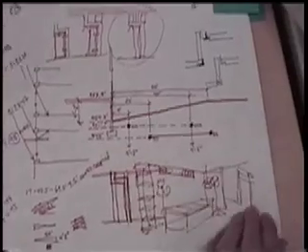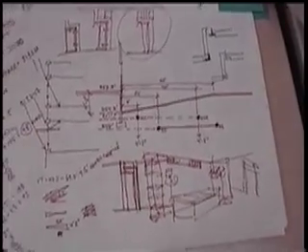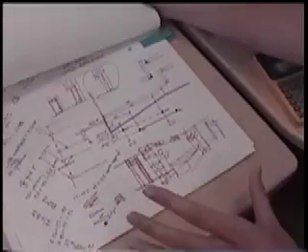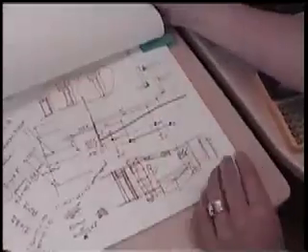This is my sketch paper, and I just leave it on the side of my desk because I take notes all the time and I do little math problems. So every one of these pages has a bunch of little, mostly algebra problems on it.